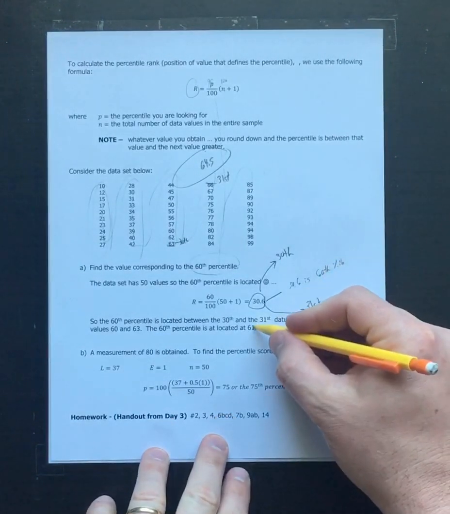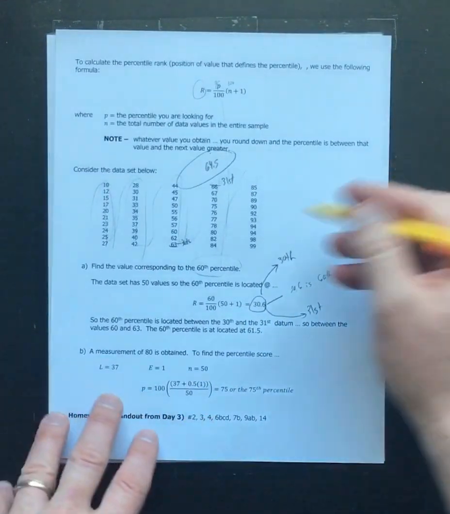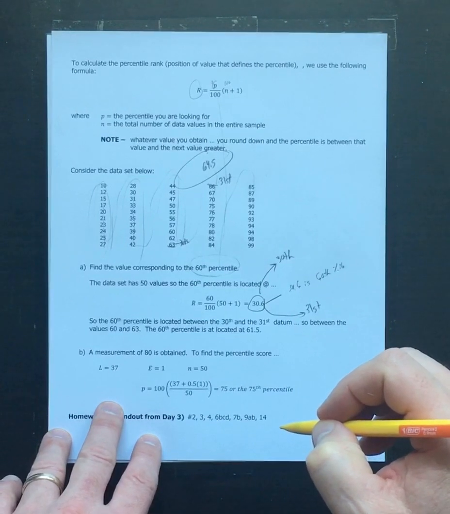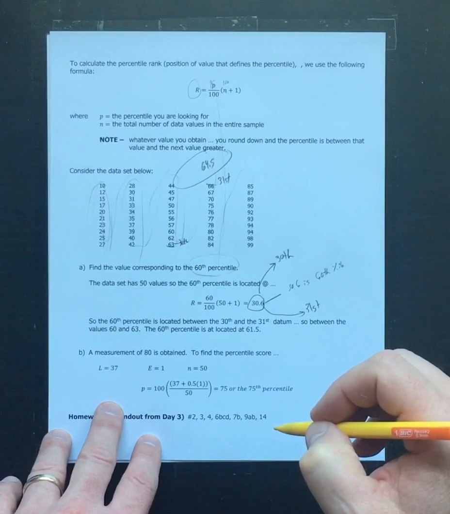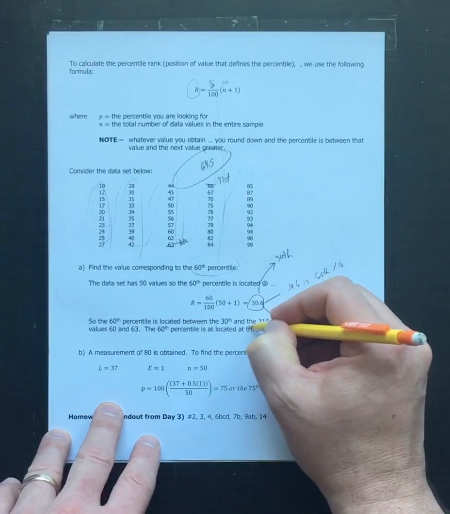I think I made a boo-boo in my calculation here. No big deal. That's the idea. Between the 30th and the 31st value, which is of course 61.5. Sorry, 64.5. All right, I'll change that.